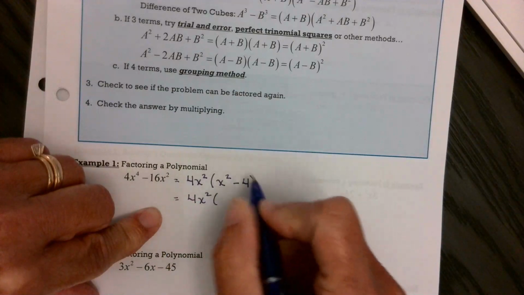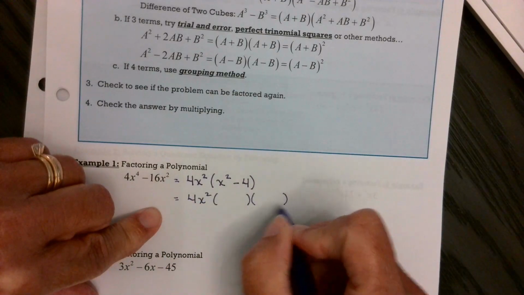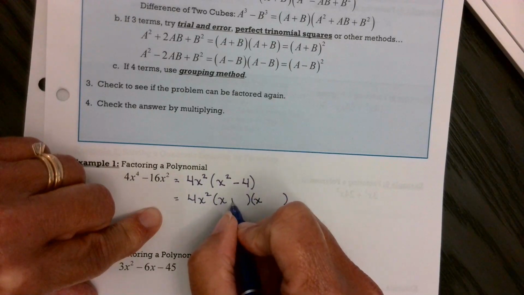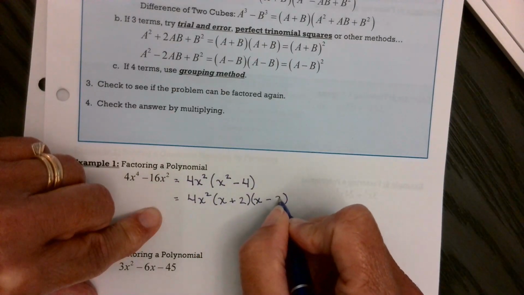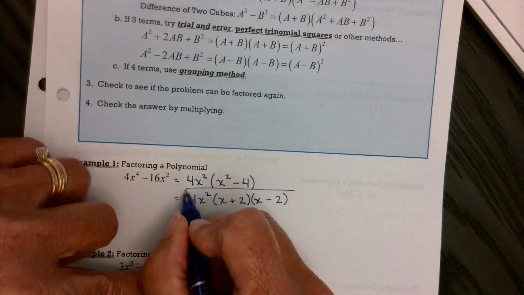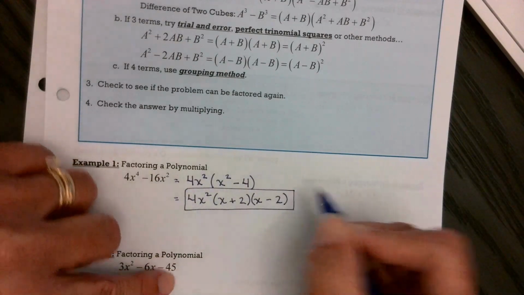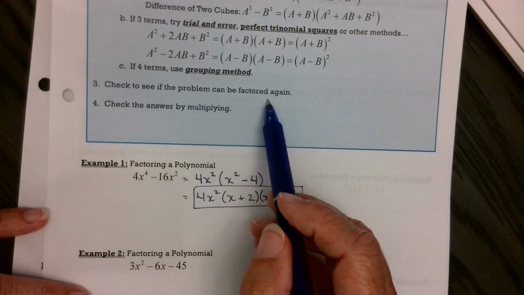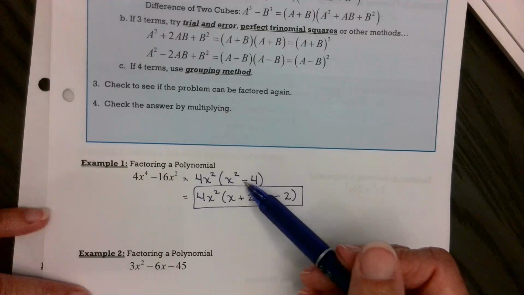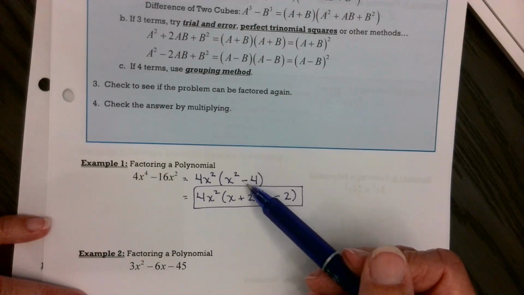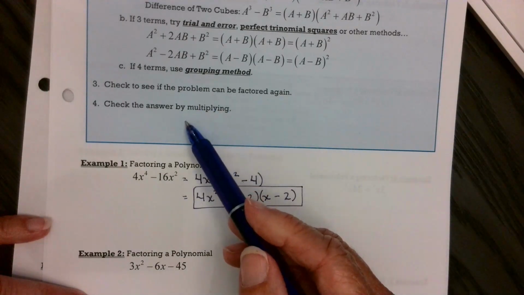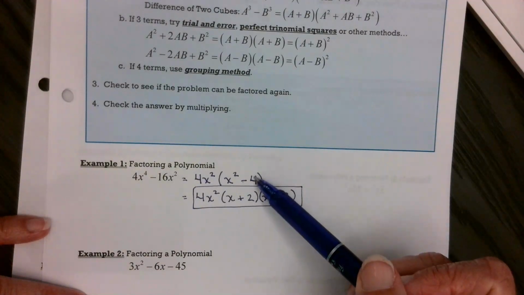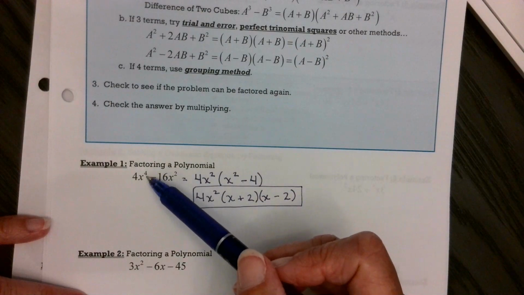It's 2 terms with a minus sign. The way to get x squared is x and x. The way to get a negative 4 is plus 2 minus 2. So notice I did make sure that it could factor again. That's to always double check that. Now, if I wanted to check my answer, I'd multiply these out, and I'd get this. Then I'd multiply this times this, and it would give me that answer.